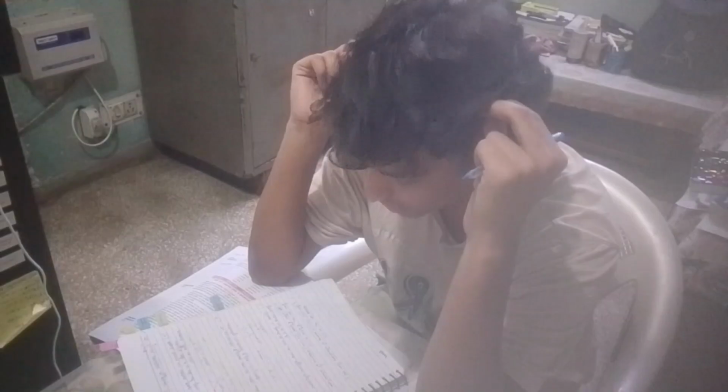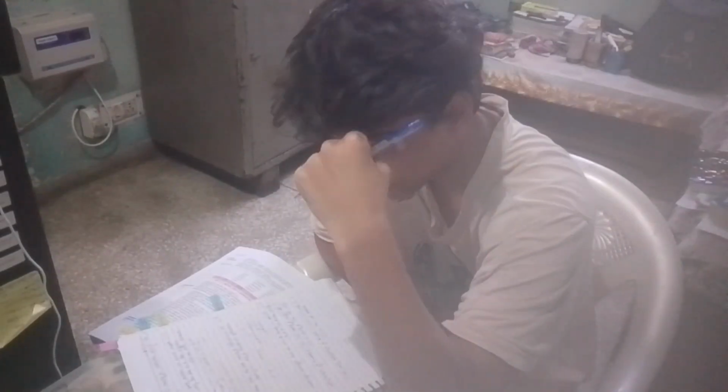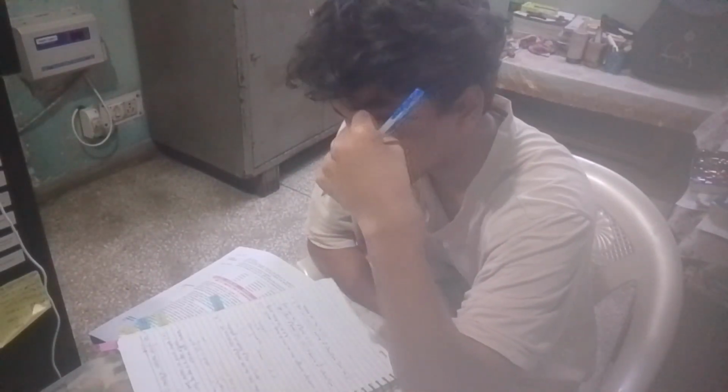Glucose is found to exist in 2 different crystalline forms, which are alpha and beta. The alpha form of glucose, whose melting point is 419 Kelvin, is obtained by crystallization from the concentrated solution of glucose at 303 Kelvin.